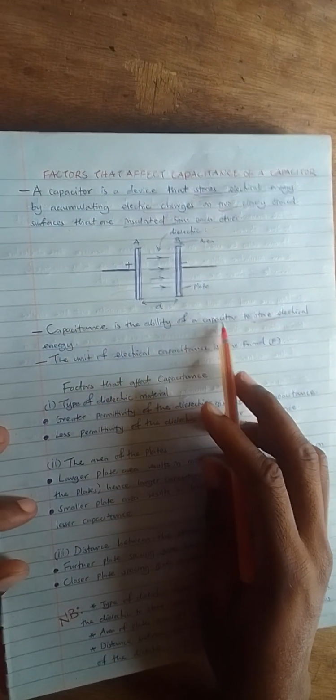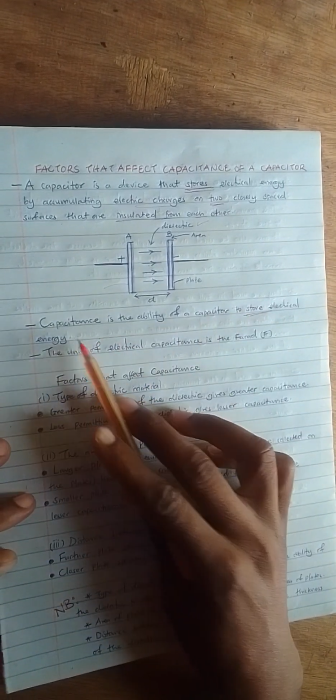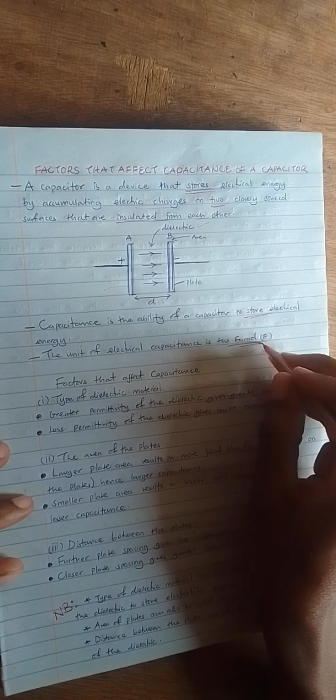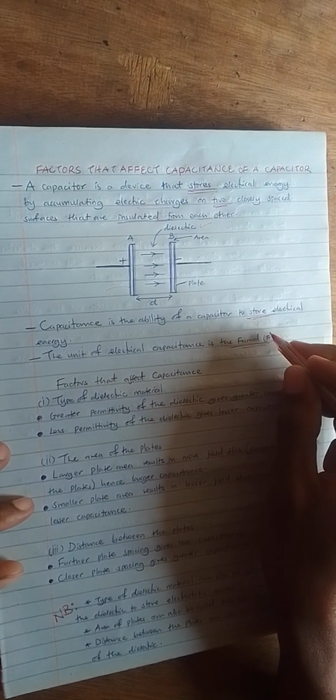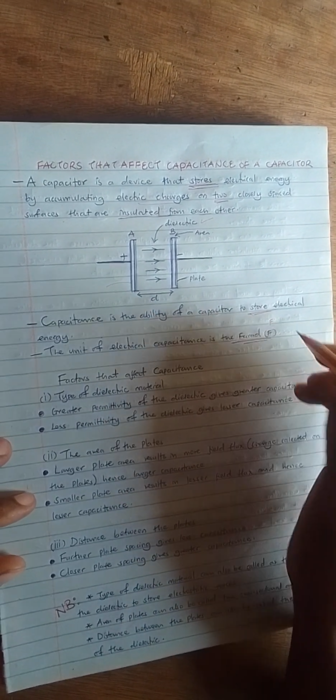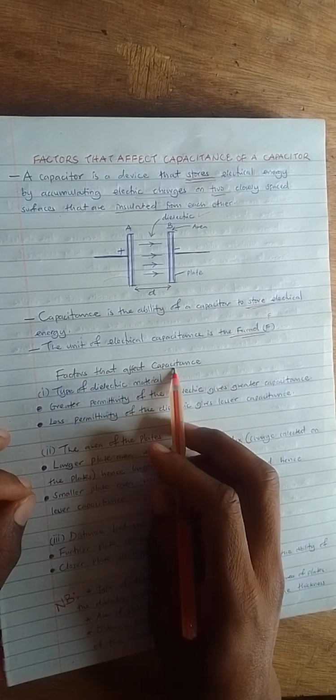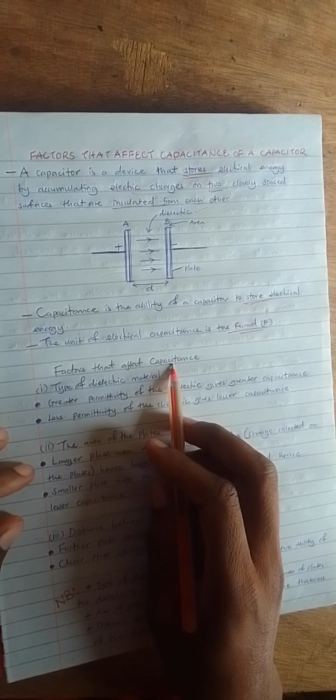So capacitance is the ability of a capacitor to store electrical energy. Capacitance is the ability of a capacitor to store electrical energy. The unit of electrical capacitance is the farad, abbreviated as F.